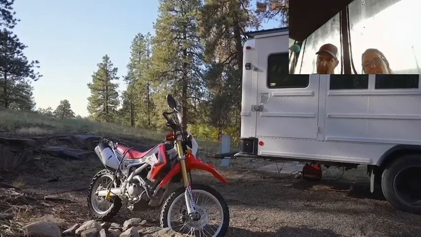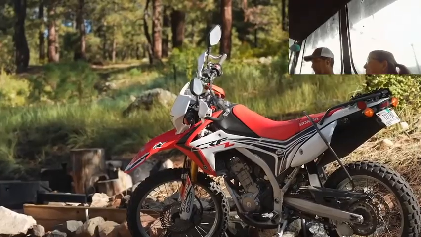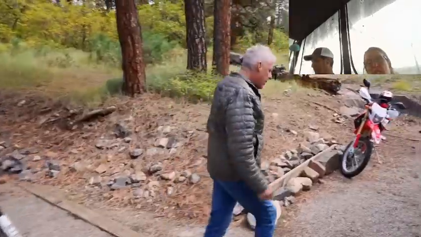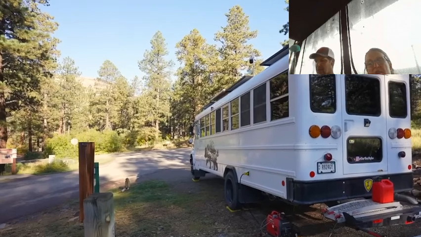We're going to use one window in the back of the bus to run to the store, get some groceries, or do a little touring. Over here on the back of the bus, I added a 15,000-pound hitch, so I would be able to pull anything with it.